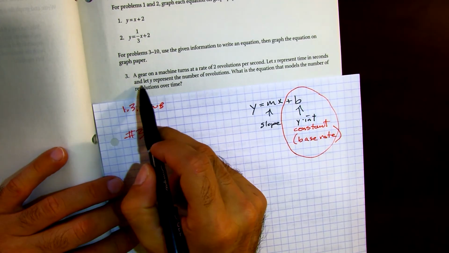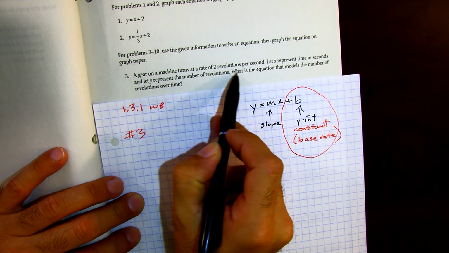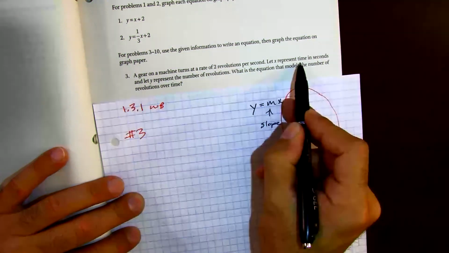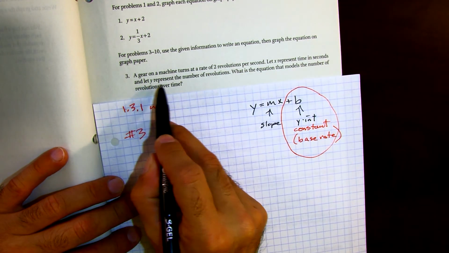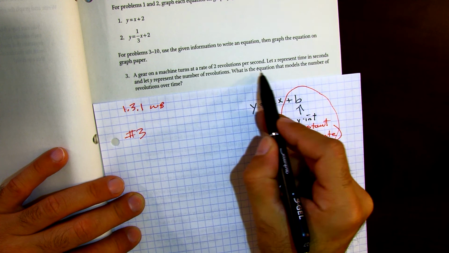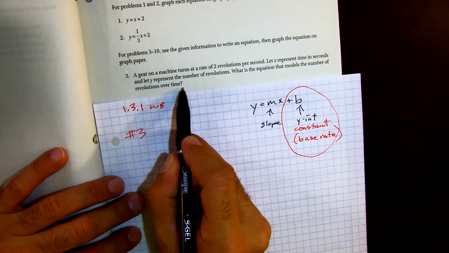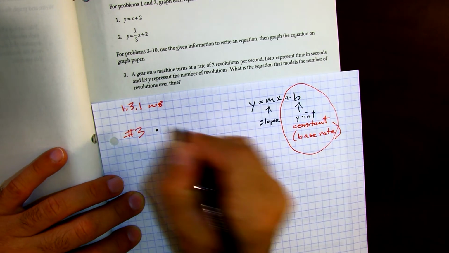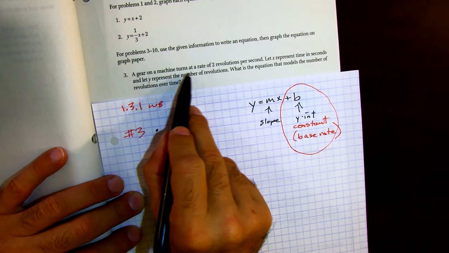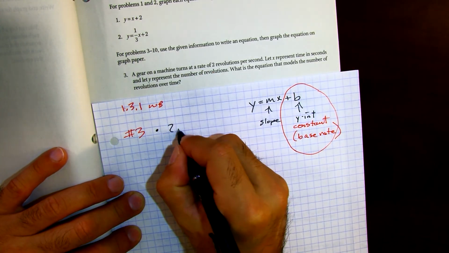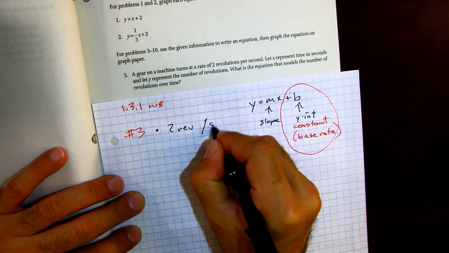Okay, a gear on a machine turns at a rate of 2 revolutions per second. Let X represent the time in seconds. Let Y represent the number of revolutions. What is the equation that models the number of revolutions over time? Okay, so let's see what we have. A gear on a machine turns at a rate of 2 revolutions per second.